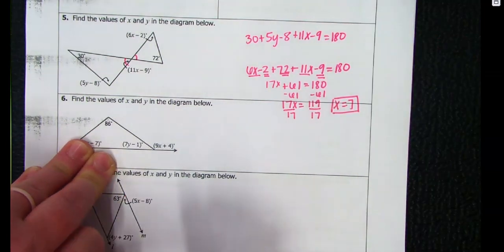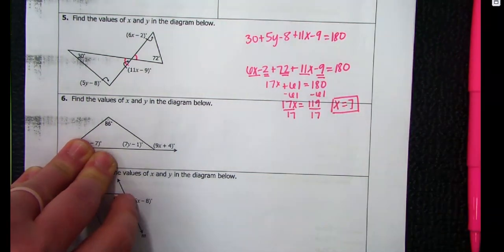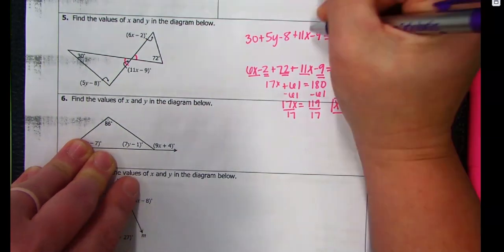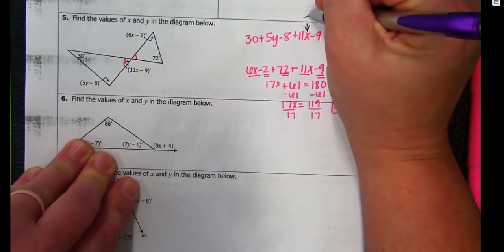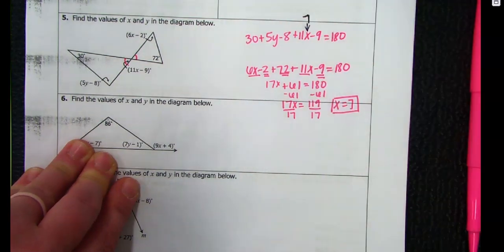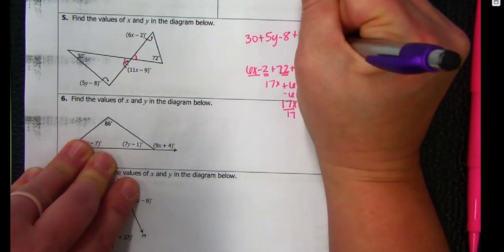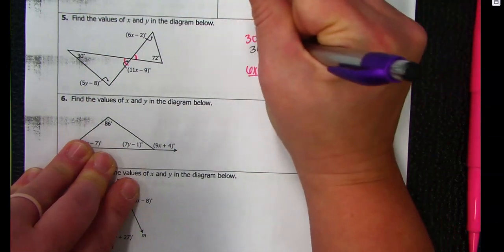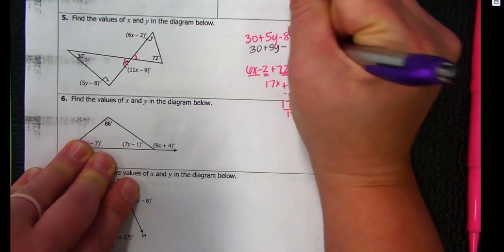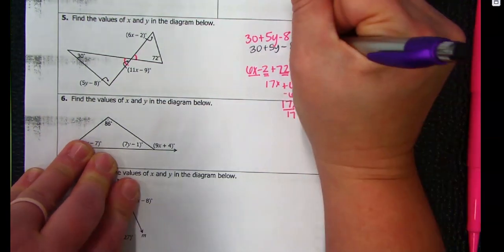Now that we know x equals 7, what I can do is come back up here and plug in 7. Okay, I plug in 7 there, and that becomes 77 minus 9. And then I just can solve that problem by combining my like terms.